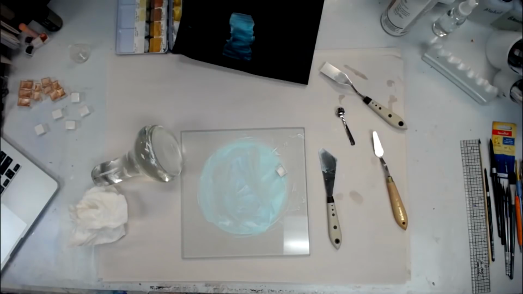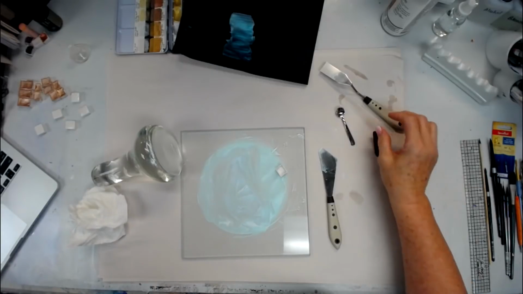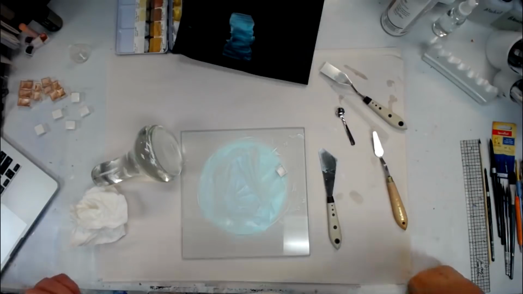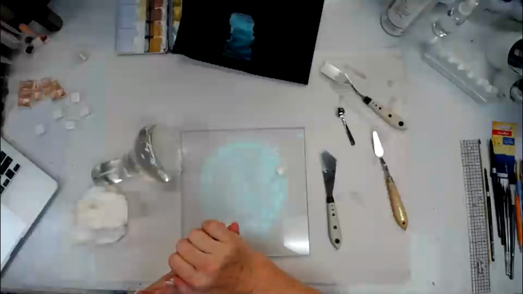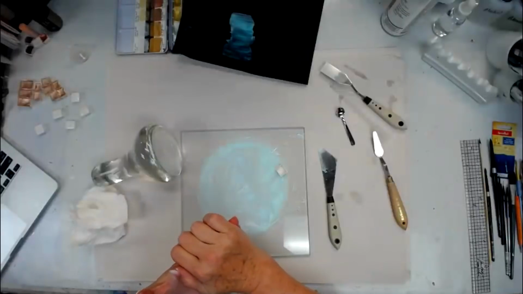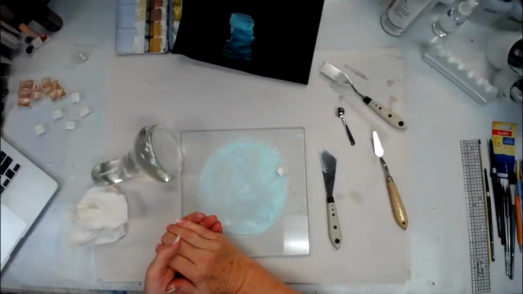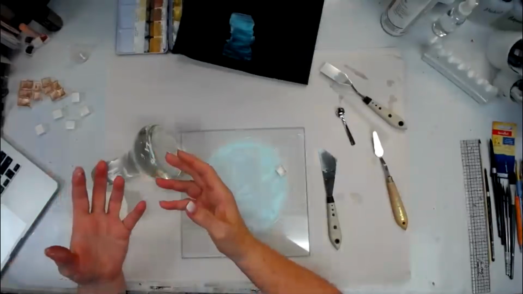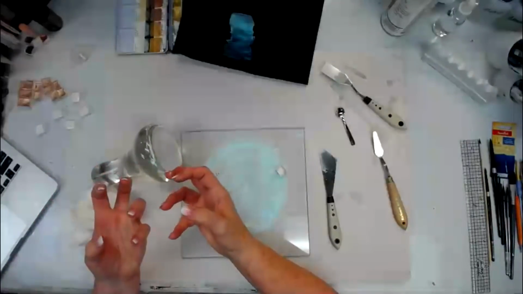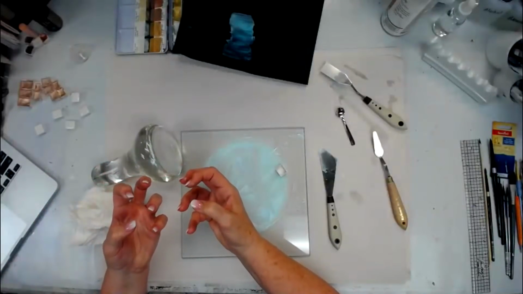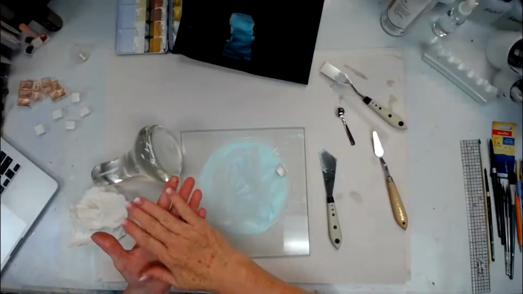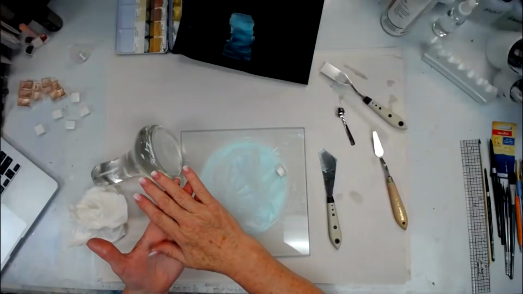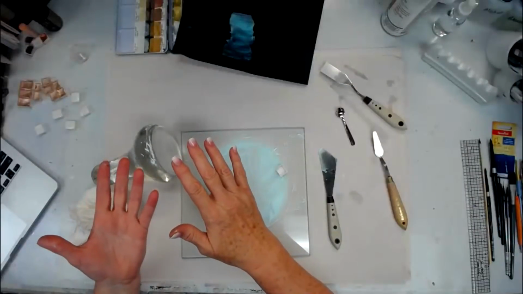Yupo paper is basically plastic. It's really hard to tear. It's shiny and non-porous. It acts completely different with watercolors than watercolor paper. The rag watercolor paper absorbs the watercolor and pulls it into the fibers of the paper. Yupo, it sits right up on top, and you just have to let it air dry.